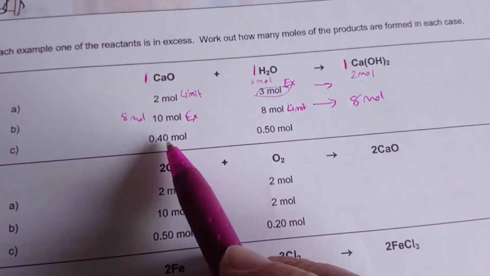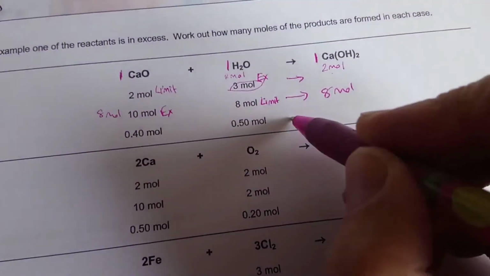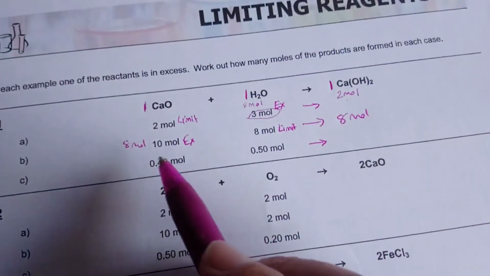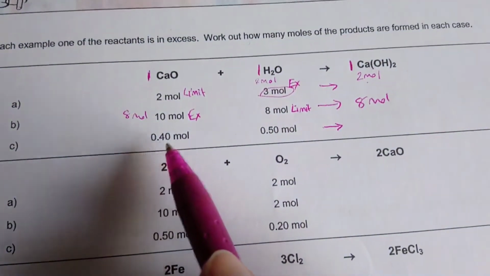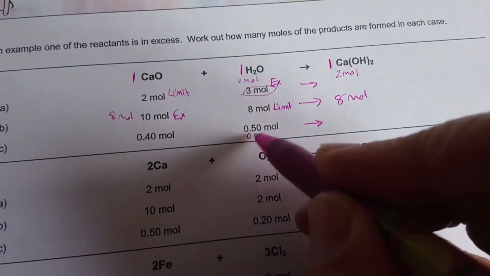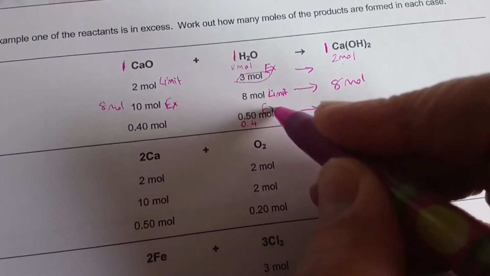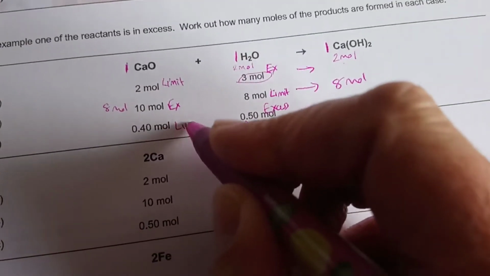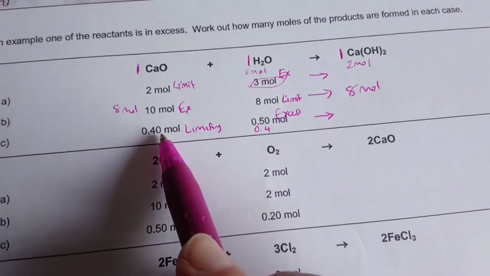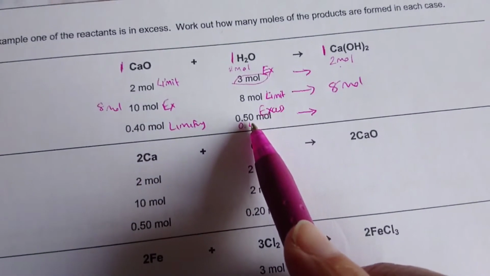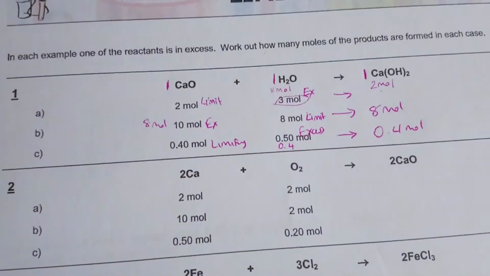0.4 moles of calcium oxide in my beaker with 0.5 moles of water. So the ratio is 1 to 1 to 1, I know that. So if I had 0.4 moles, I'd actually only need to react it with 0.4 moles. All I need is 0.4 moles. So I've actually got 0.5, so that's the one that's in excess. This one is limiting. So therefore my reaction is going to be 0.4 moles of calcium oxide reacting with 0.4 moles of water to form 0.4 moles of calcium hydroxide.